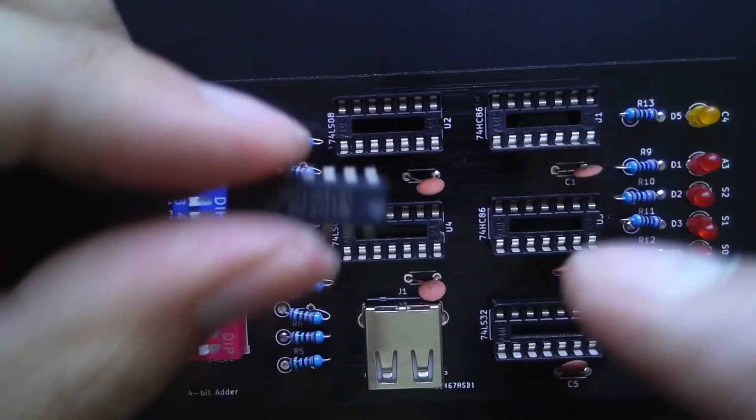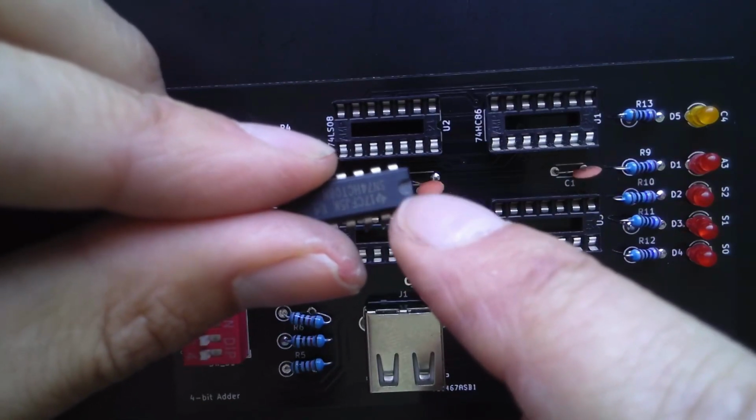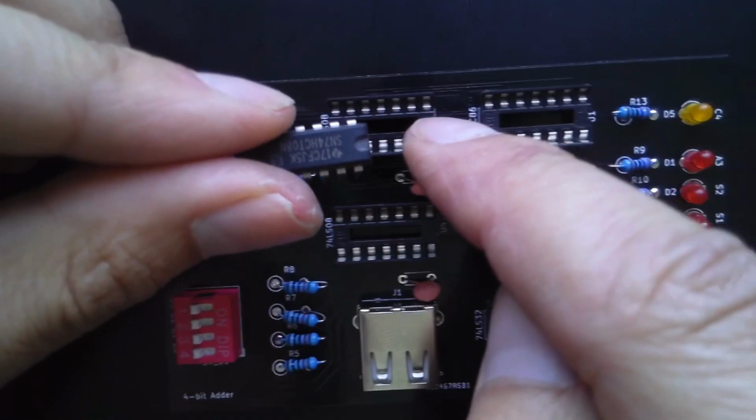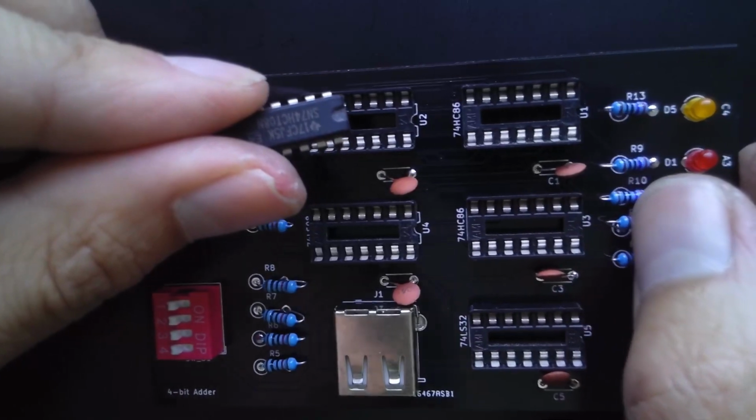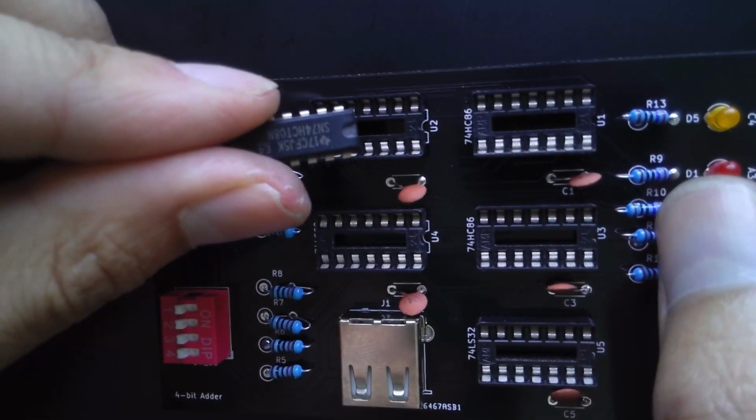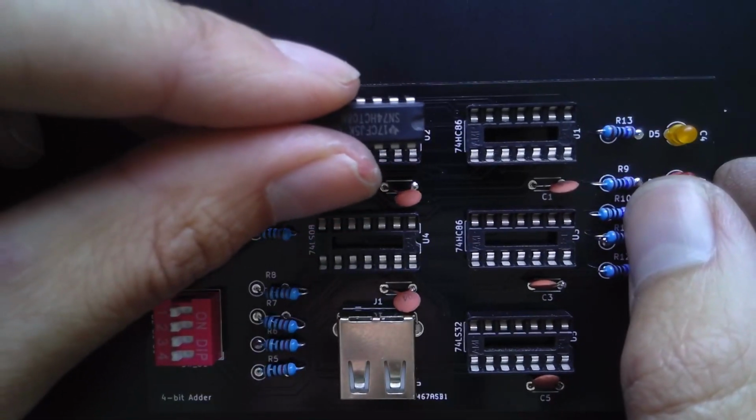So I'll insert those. Notice that there is a little half moon here, and that lines up with the half moon on our printed circuit board. So I'll insert these.